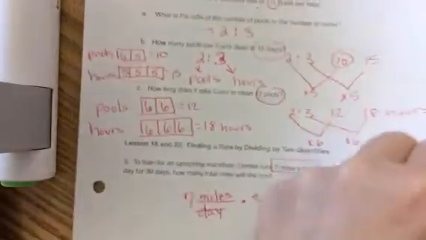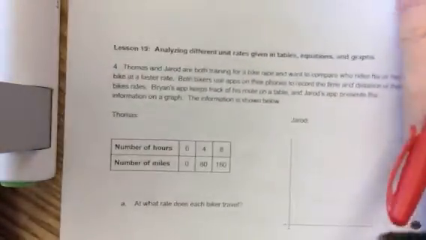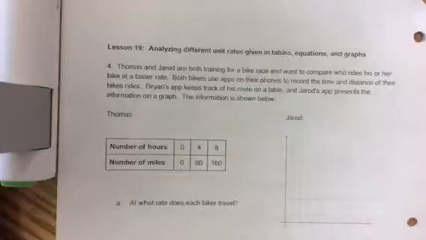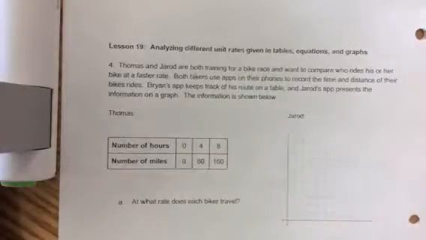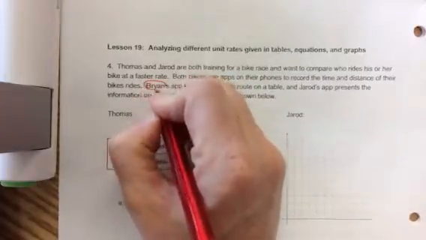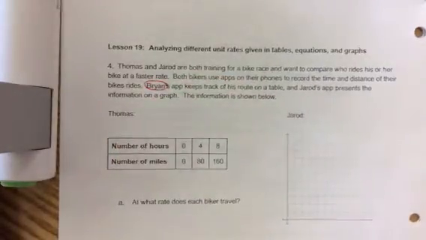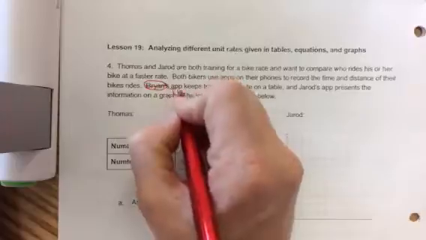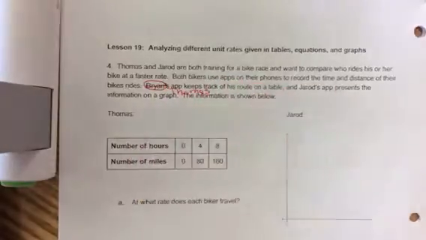Okay? Number 4. I realized I made a mistake when typing my problem. Kudos to Jacob Gilbert for pointing that out. So this should be not Brian, should be Thomas. So I apologize for that.